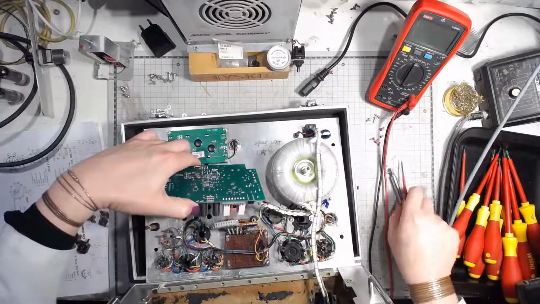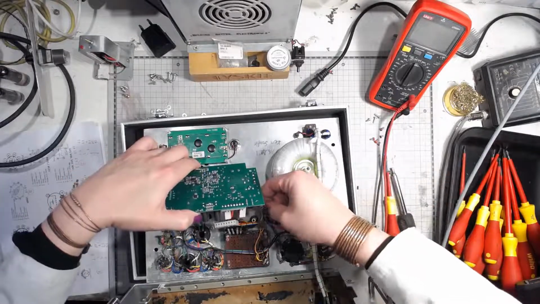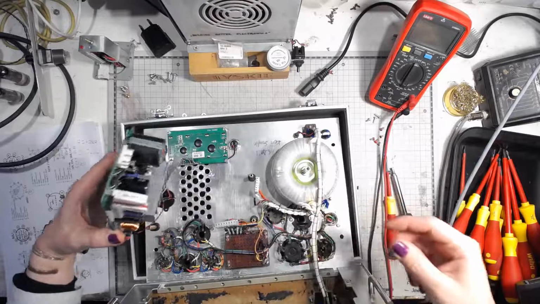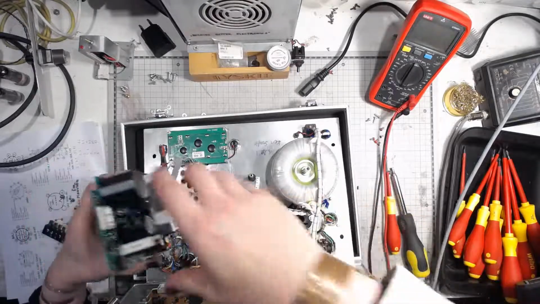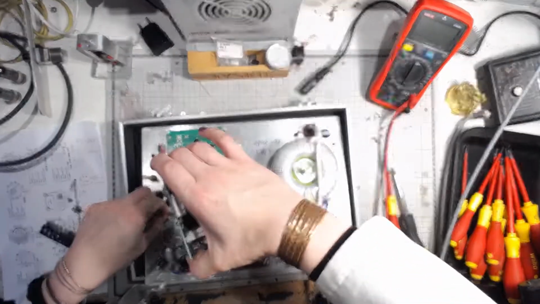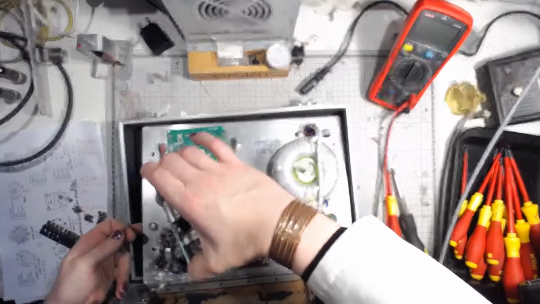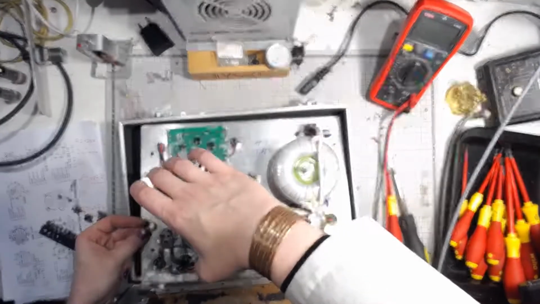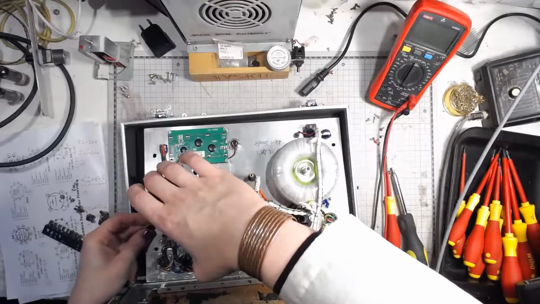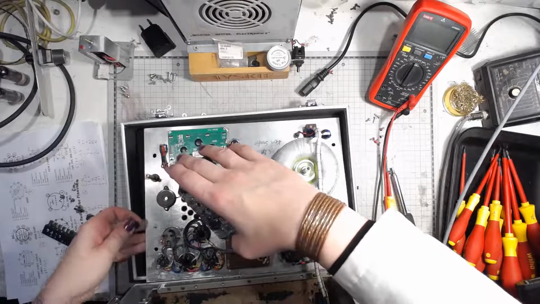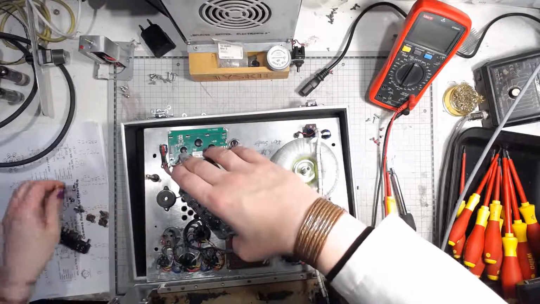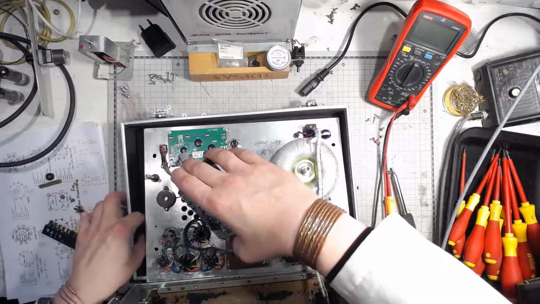Disconnecting the connectors. I need a longer screw on that one, it seems.